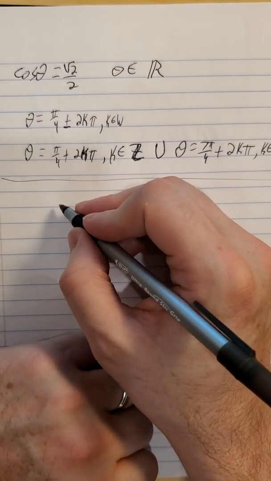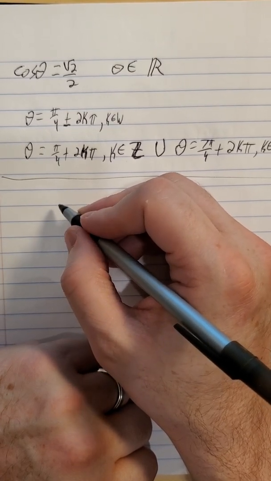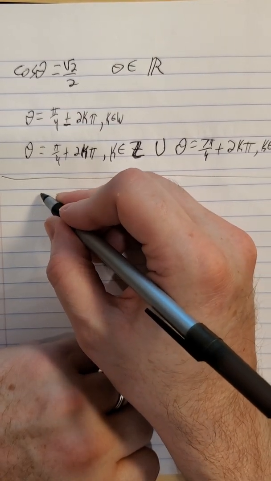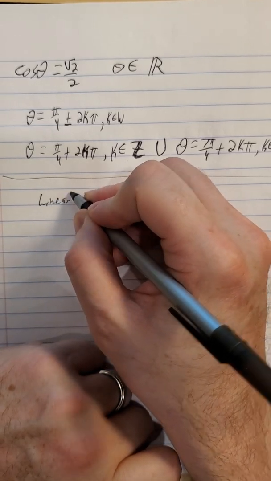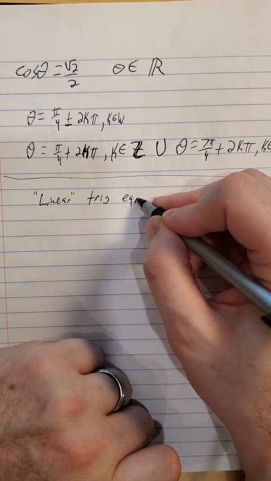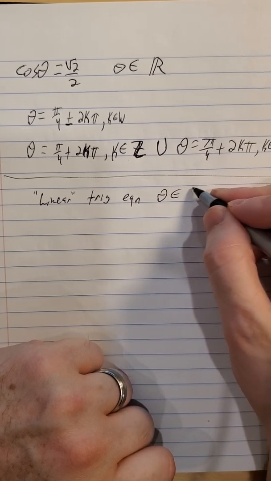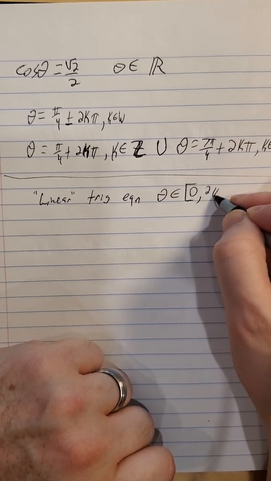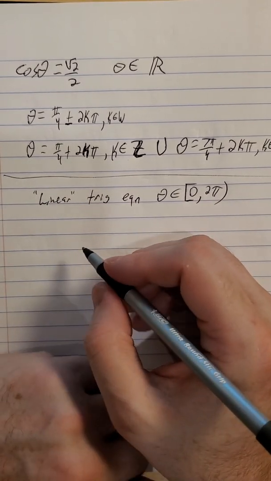All right, so our next one, we're going to look at what's considered to be a linear trig equation. In this one, theta is going to be on 0 to 2 pi, so we'll just do the first full lap around.